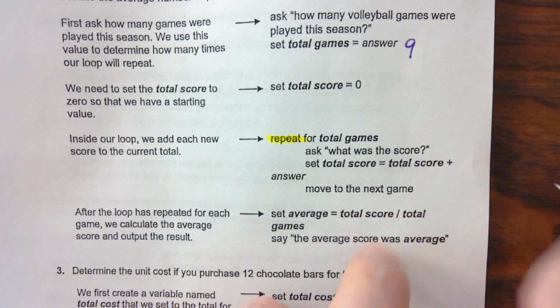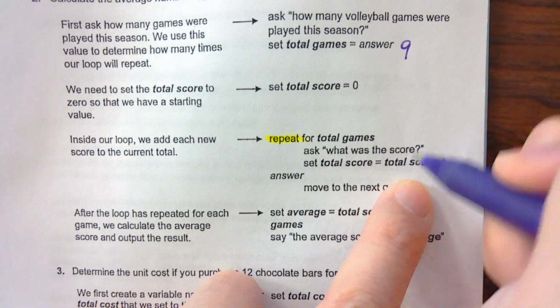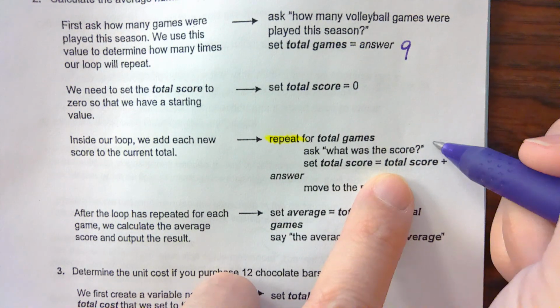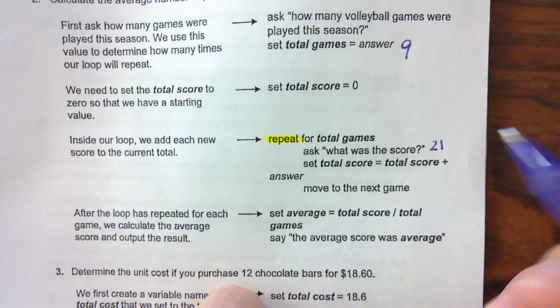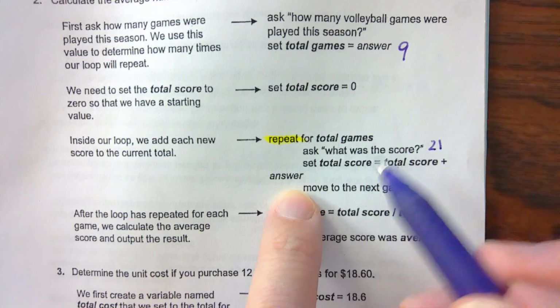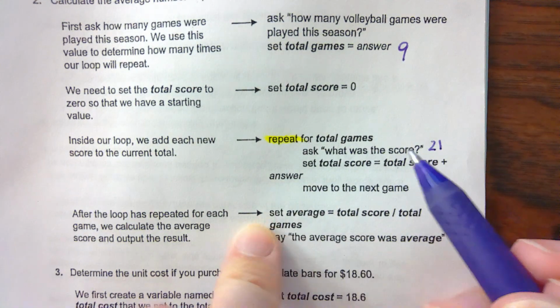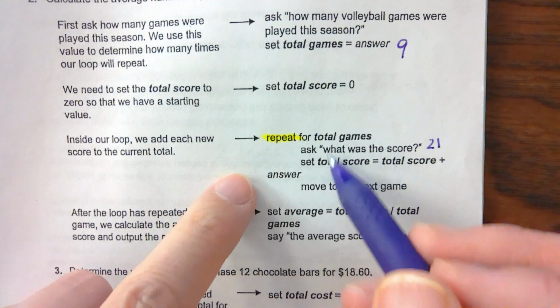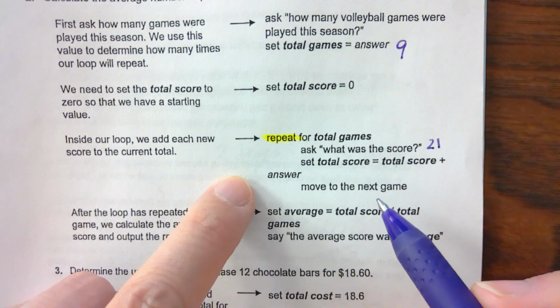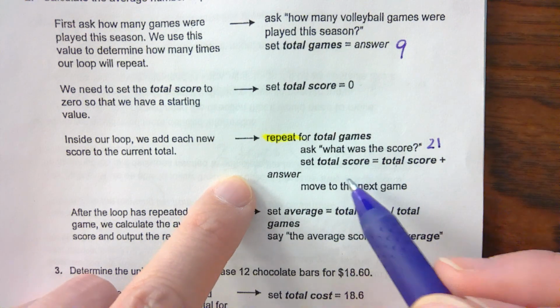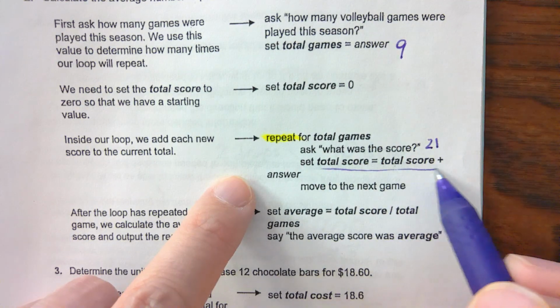Okay, so let's say you won the first game, and the first game score was 21. What happens in here? Can anybody tell me what's happening in here? So what was the score? 21. And then what does this mean right here?